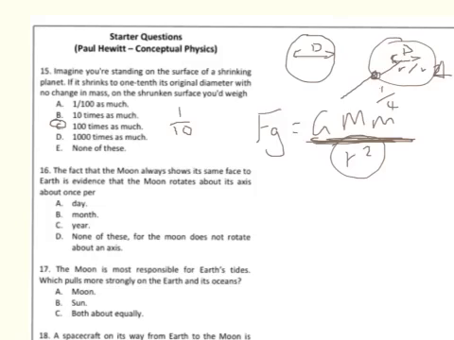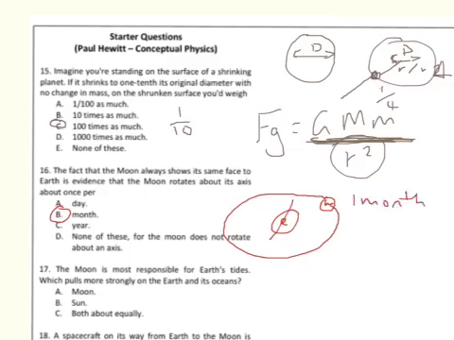Okay, next question. The fact the moon always shows its same face to Earth is evidence that the moon rotates about its axis about once per... I'm going to straight up tell you the answer is a month, it's not once per day. The Earth rotates on its axis once per day, but we have the moon orbiting around the Earth, and we know it takes 1 month to do this. That's how a month is defined. A lunar month is a very approximate average of the calendar month.